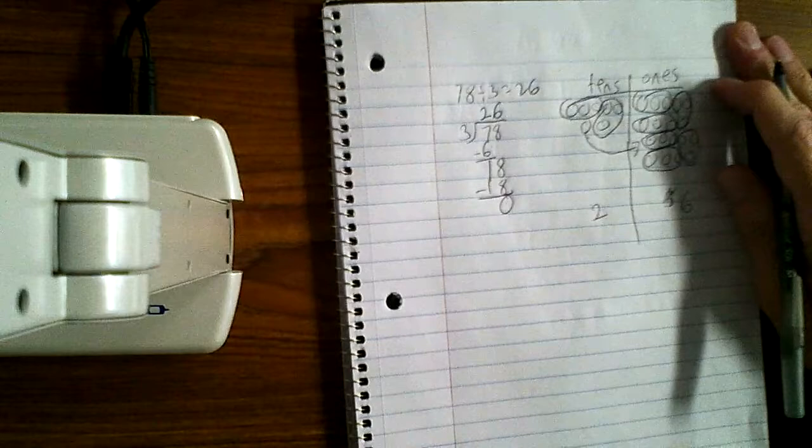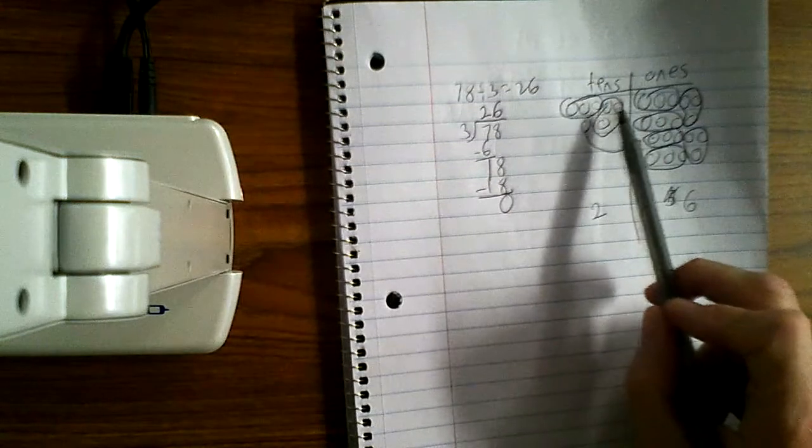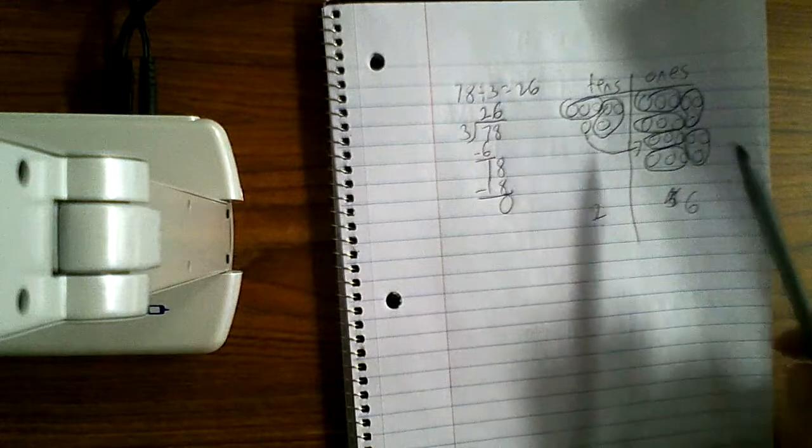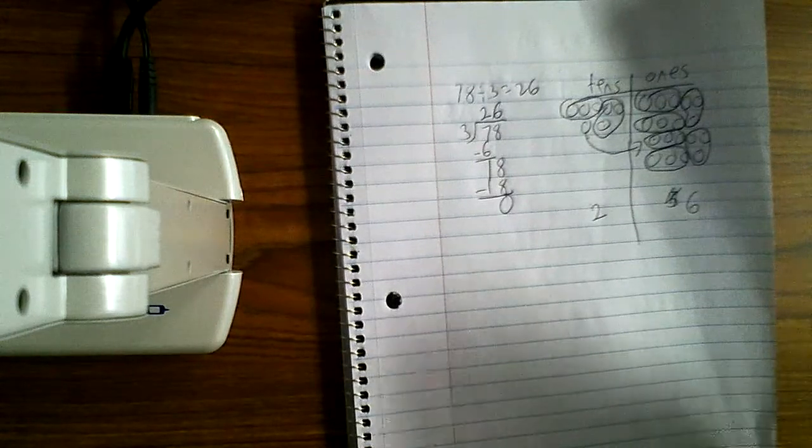Okay. Hopefully you're seeing the connection between this and this. All right. Let's do another one. Let's do a 3-digit.